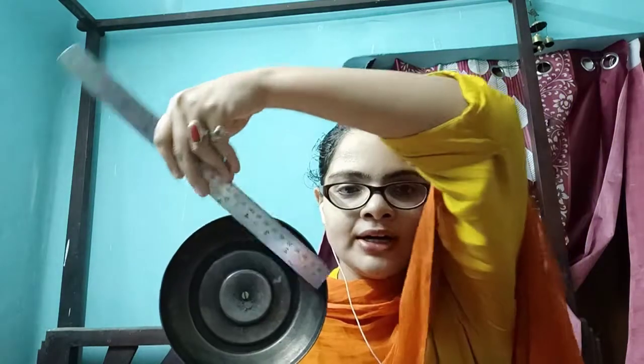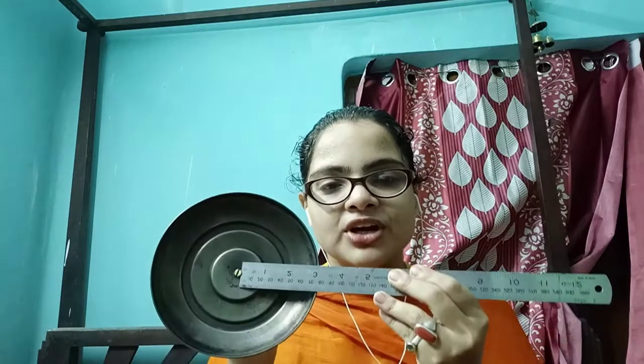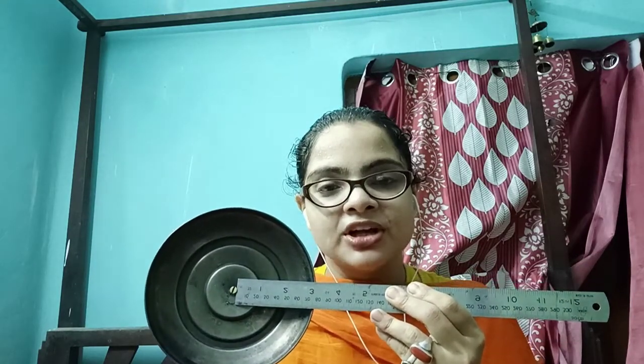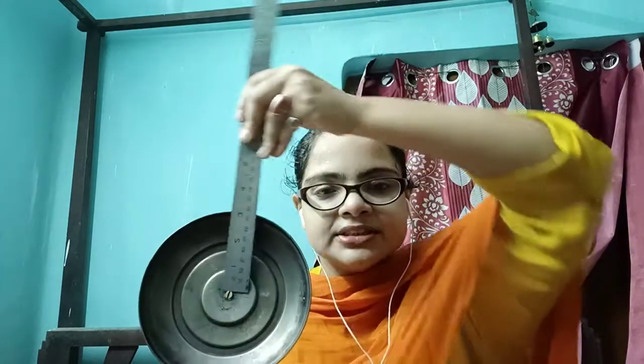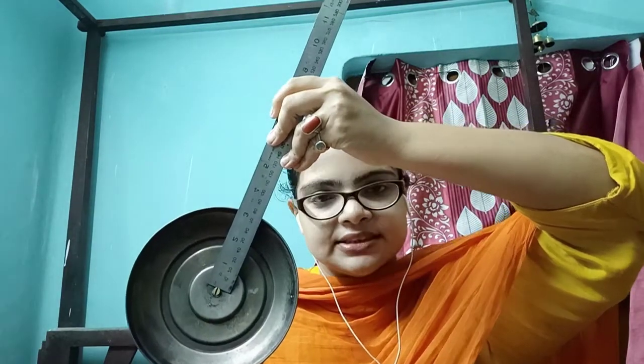If we hold it like this, which is not exactly perpendicular from the center or not even touching it, we can't measure the point. So every time when we are holding it, we have to hold it at the center and check whether it is perpendicular from the central point or not, and then we can take the distance.